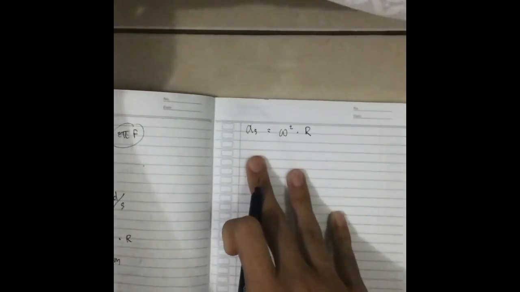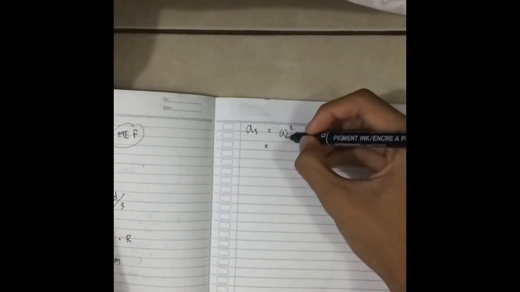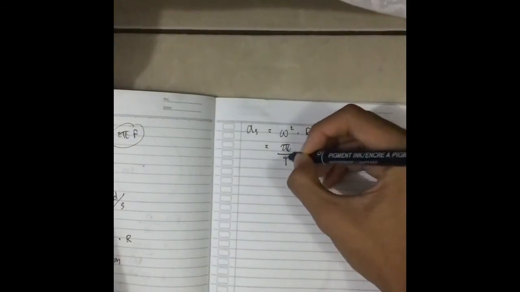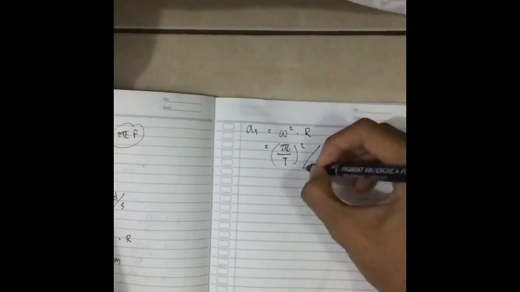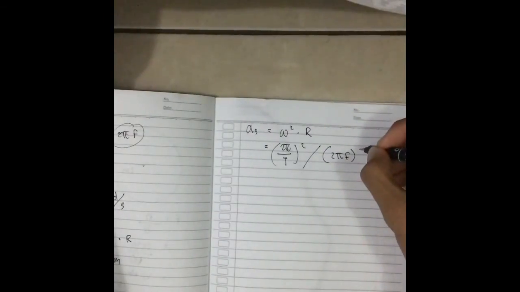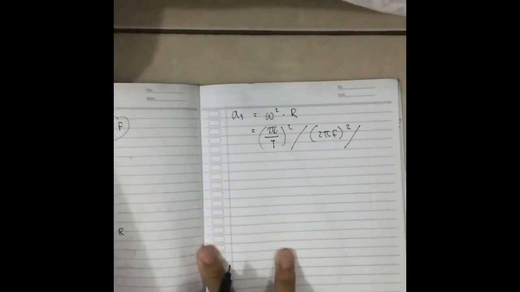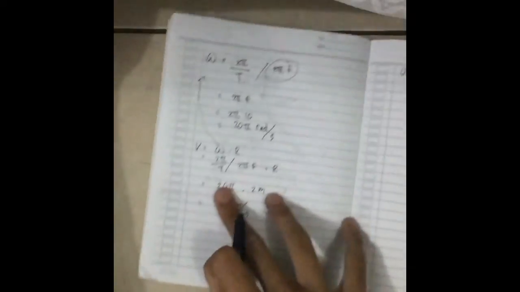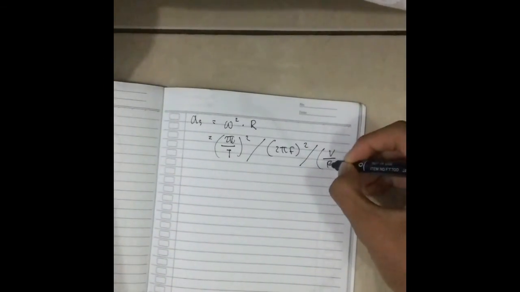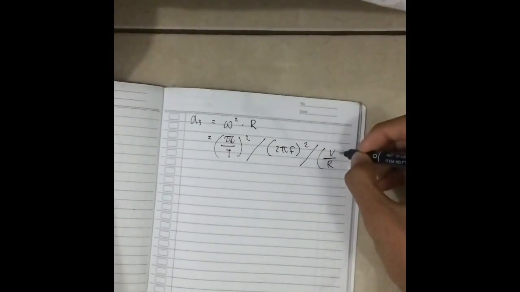Centripetal acceleration, there are also many ways that we can work with, such as 2 pi per t squared, or 2 pi times frequency squared, or we can use the equation that we did before, v per radius, or v squared over radius.